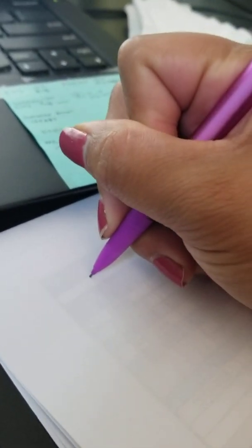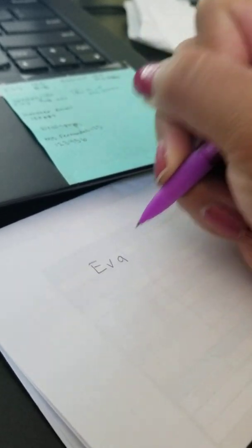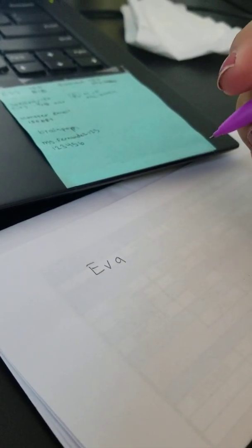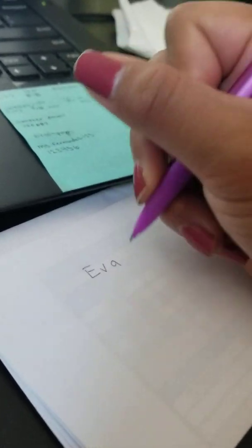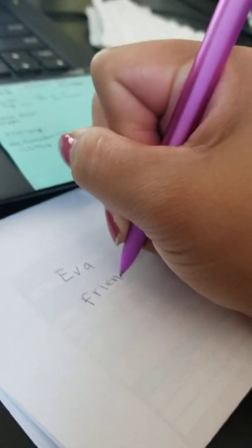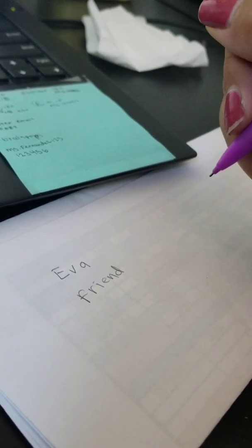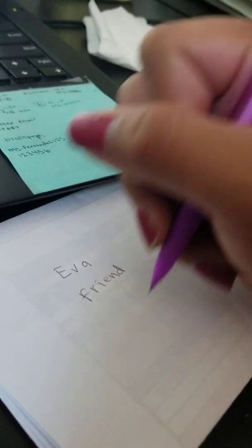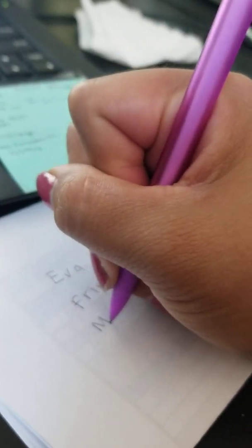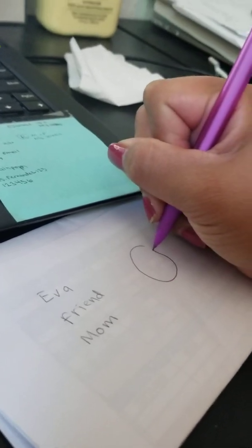In the problem it says Ava had 1 equal part. Her friend, I'm just going to write friend, ate another equal part, and there was 1 left over for Ava's mom. So I'm going to write mom. And here is my pizza. Oops, not a very round pizza, but that's okay.